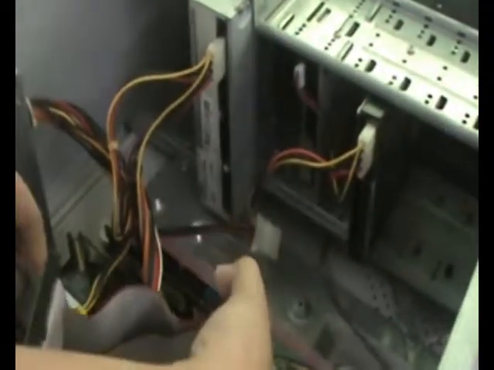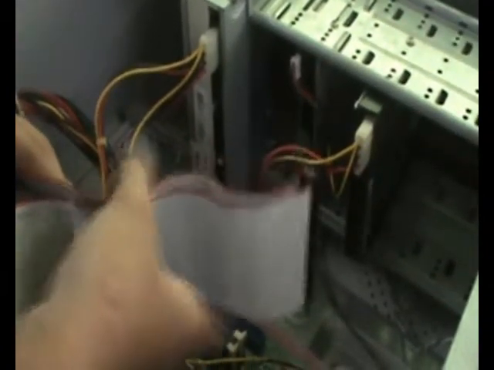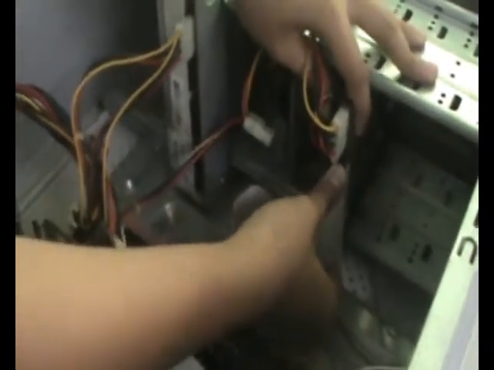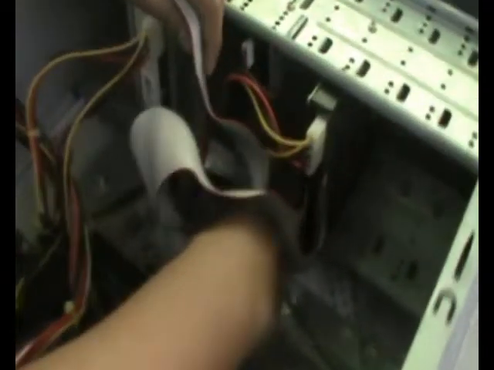Then we'll connect the motherboard to the hard drive using the ribbon cable or the IDE, integrated drive electronics. Always remember, in connecting the IDE, red must be on top.